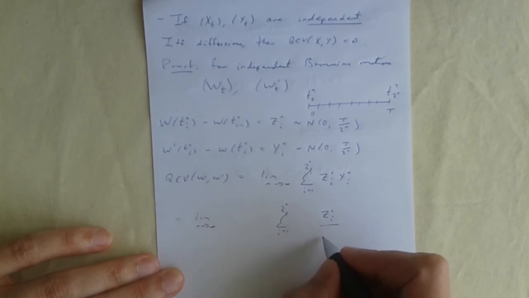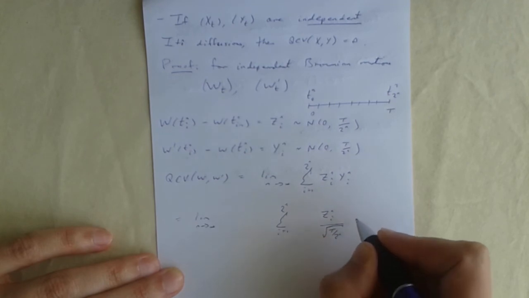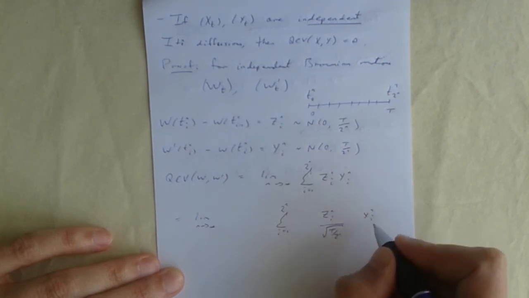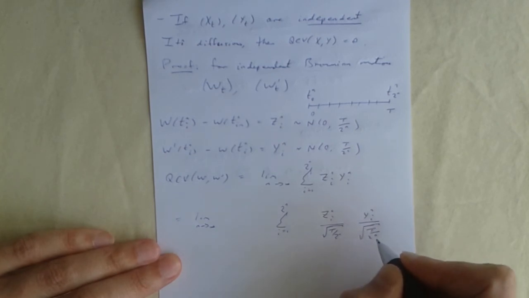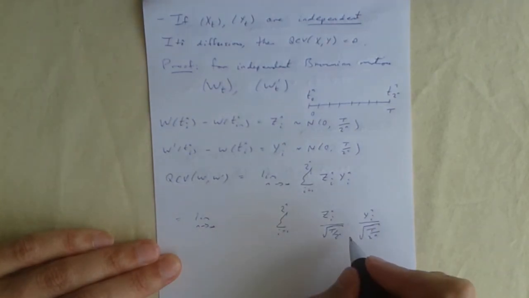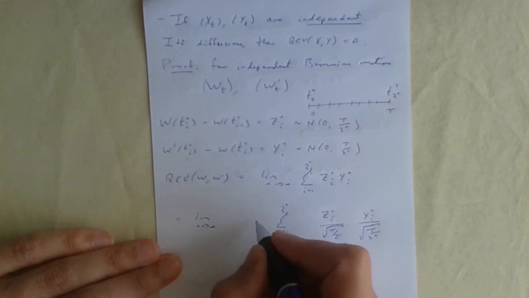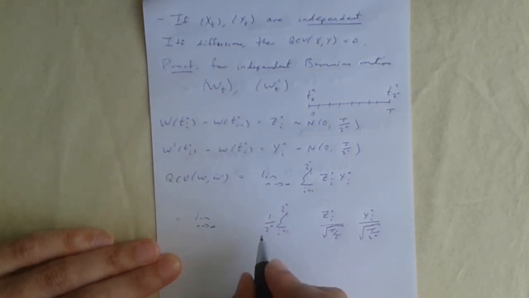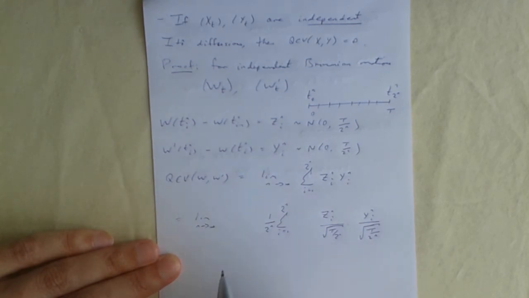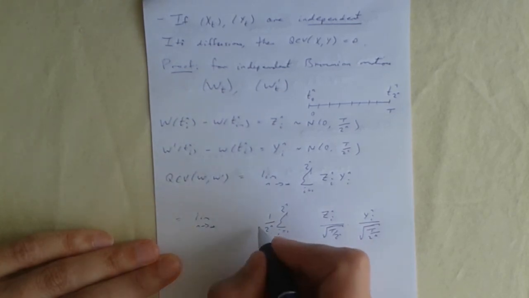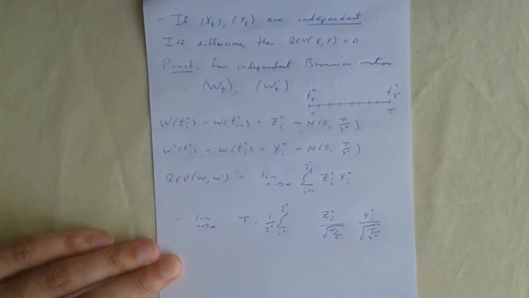How about we divide by its standard deviation? And same for the other one. And we also want to have a 1 over 2 to the n here so that we're dividing the sum by the sample size to get a sample mean. That makes all of the 2 to the n's cancel out nicely, so the only other thing I need to put in to make this right is a t.